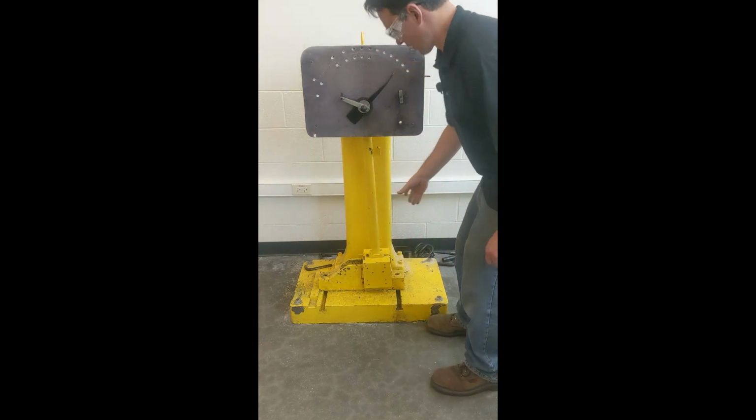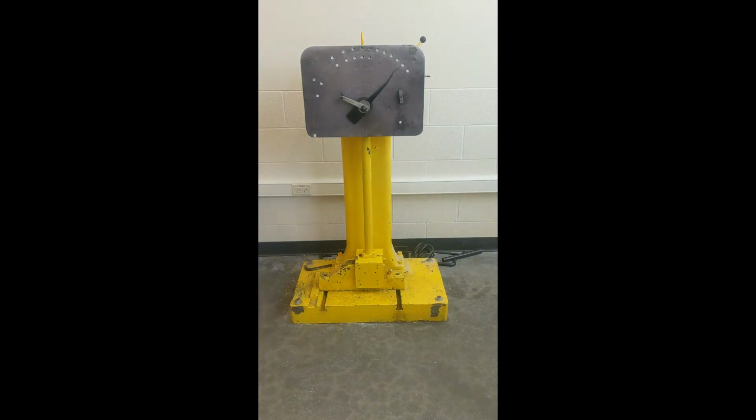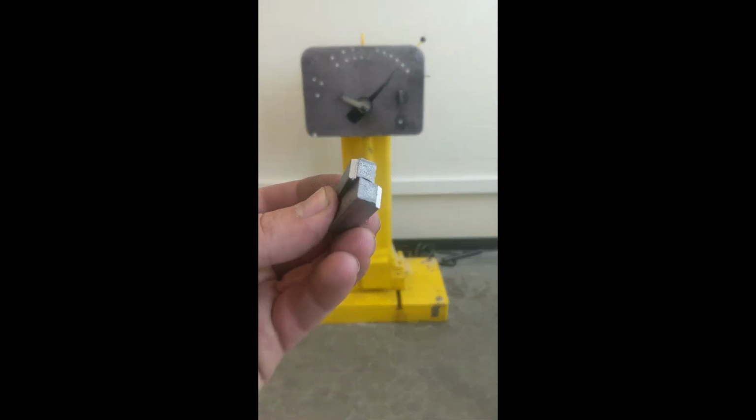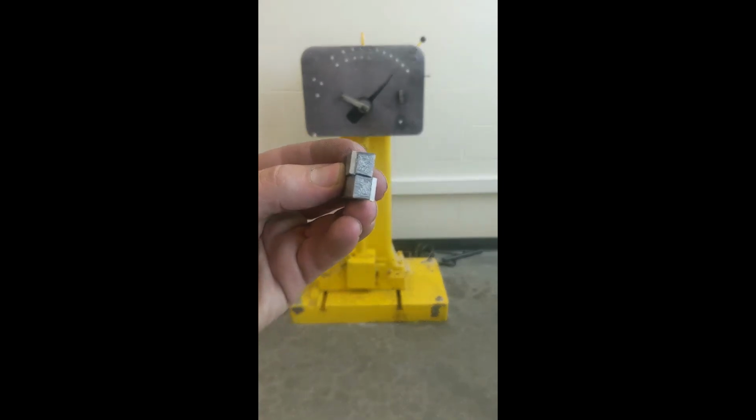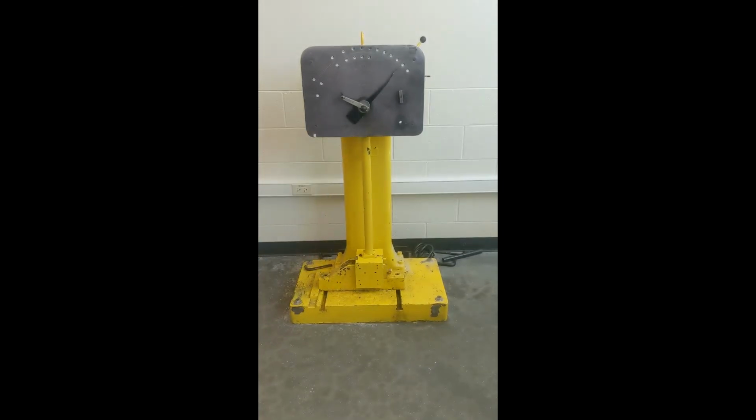That specimen absorbed 20 foot-pounds. And here again, clear, clean breaks from the 25 and 20 foot-pound specimens.